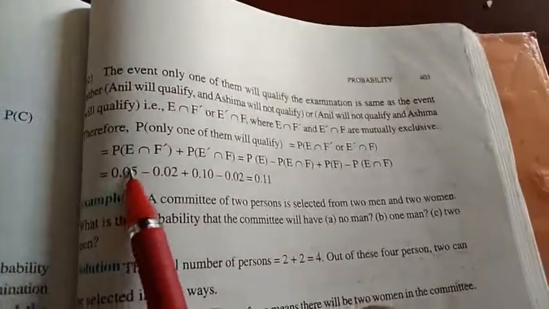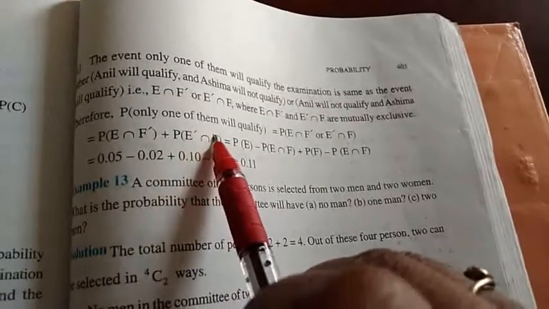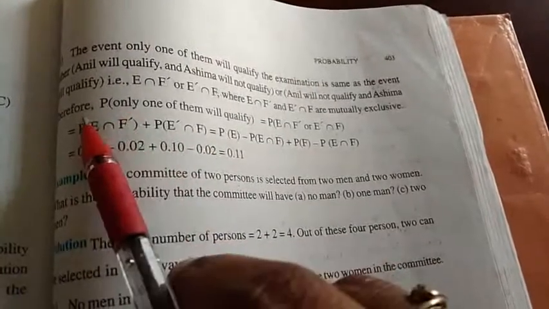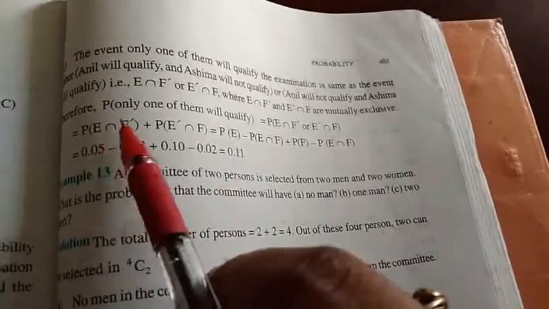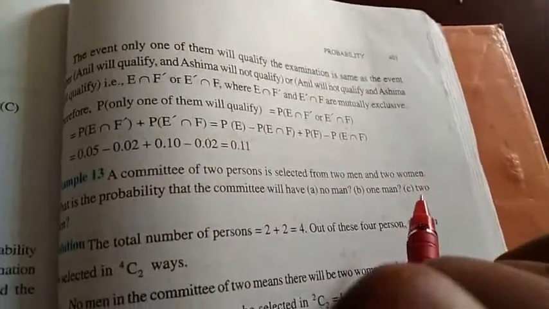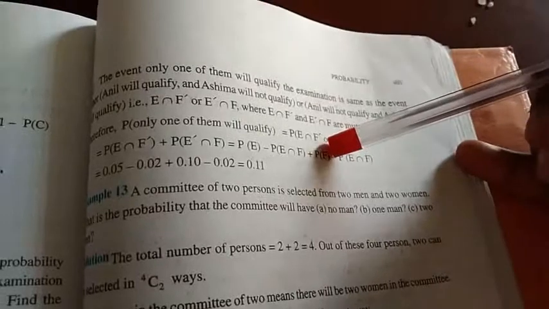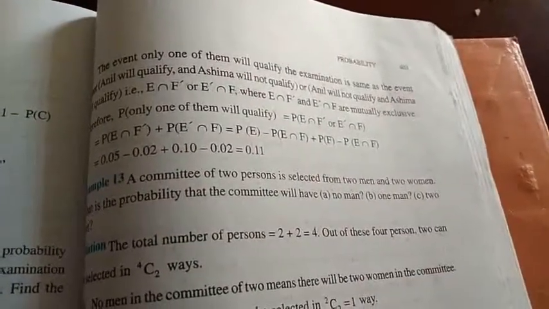So it is nothing but the probability of E intersection F complement plus the probability of E dash intersection F, because these two are mutually exclusive events. Then how to write this intersection? P of E intersection F dash is nothing but P of E minus P of E intersection F. Hope you remember we read all these kinds of formulae in our sets chapter, right? First chapter. Then E dash intersection F is the probability of F minus the probability of E intersection F. If you substitute the values, you can get the answer, right?